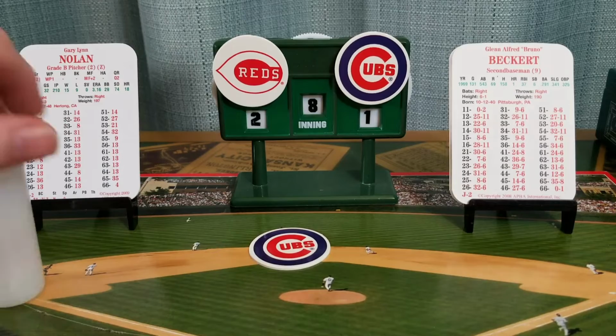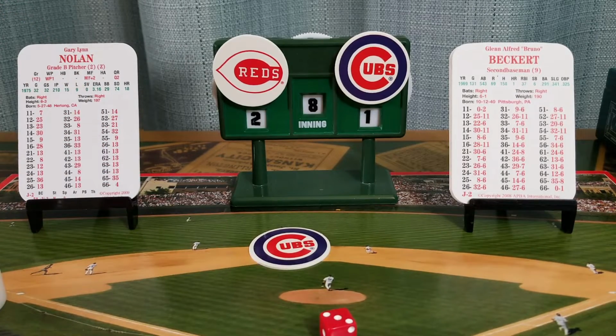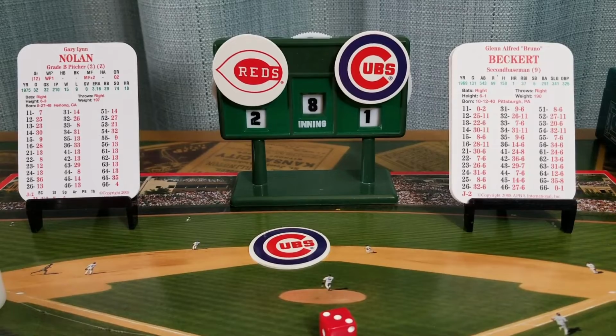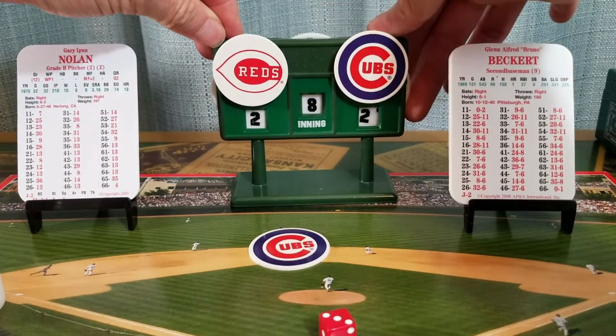Glenn Beckert. 9 against a grade B pitcher is going to be a single over second. And that is going to be an RBI single, scoring Randy Hundley and tying the game for the Cubs at 2-2.